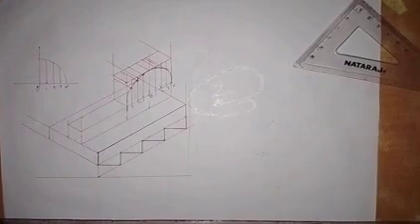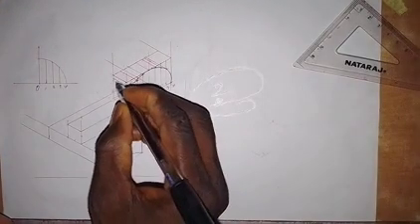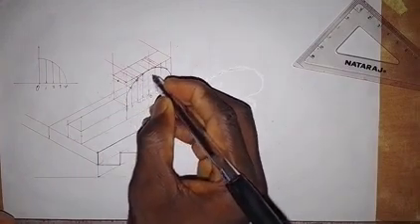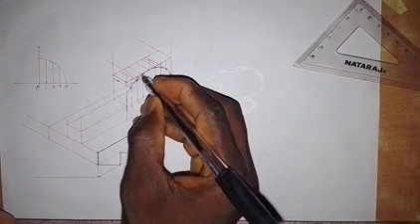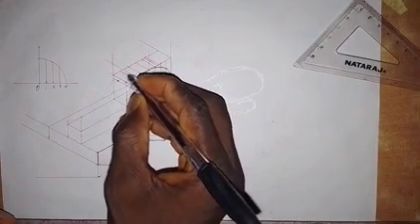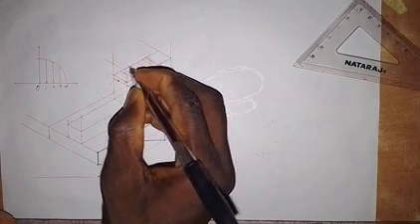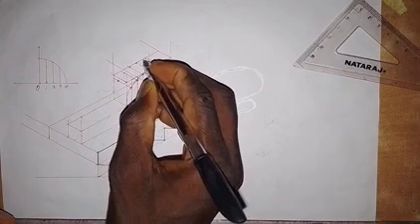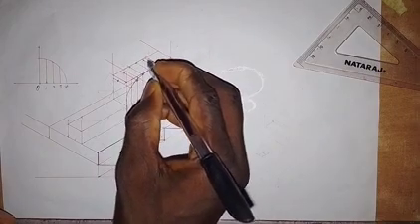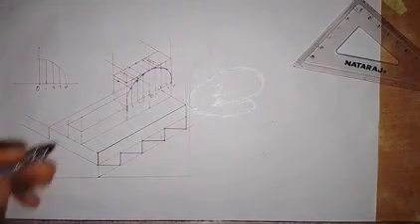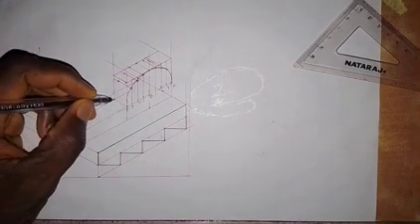Okay, so let me dot it out. So we have that point, then we have this point, this point, this point here, and this point. So we are connecting everything to this point.